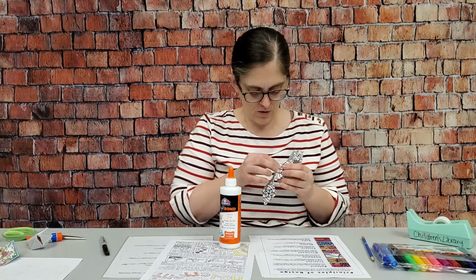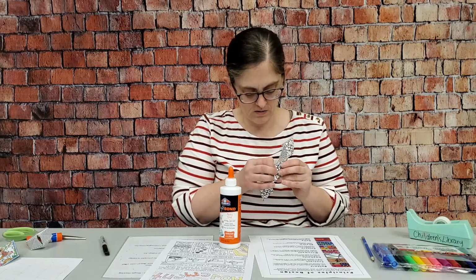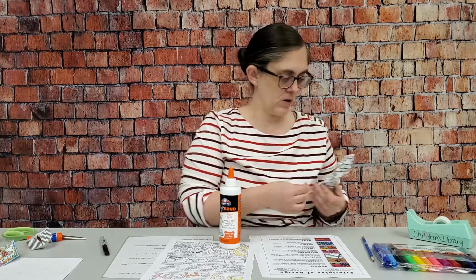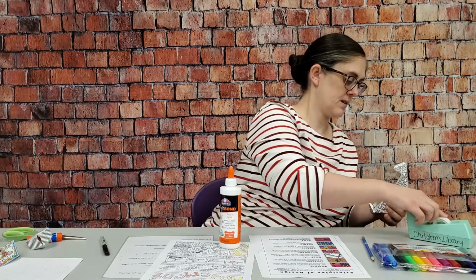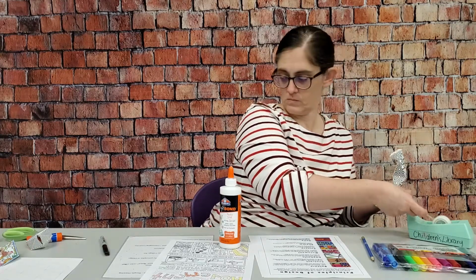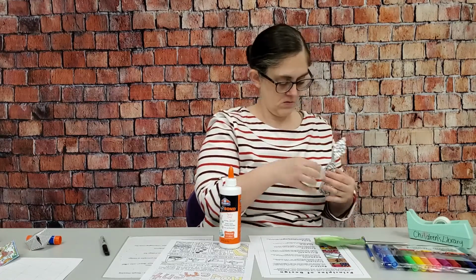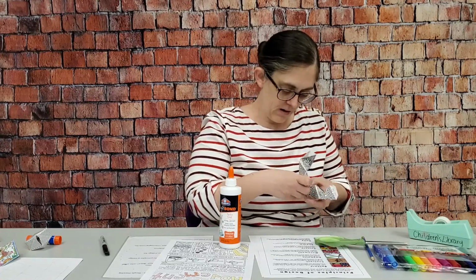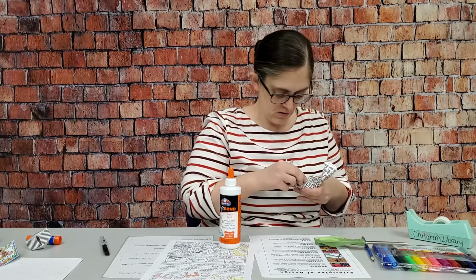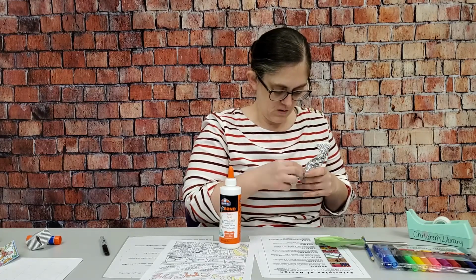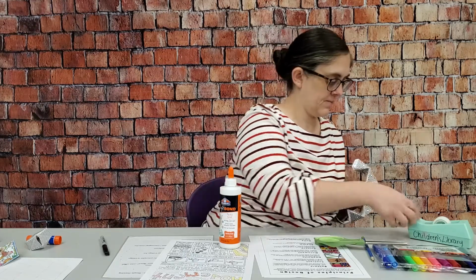Okay, and you can just hold that until it gets stuck good. If you don't have time or you don't want to wait on it, you can take a piece of tape and just tape right on that edge, to make sure that doesn't come undone.